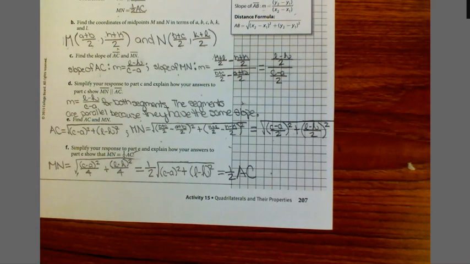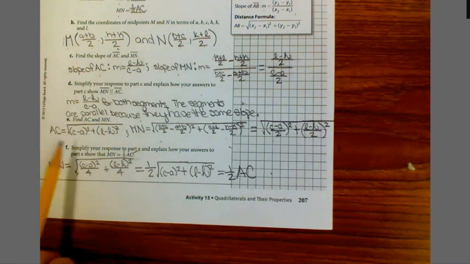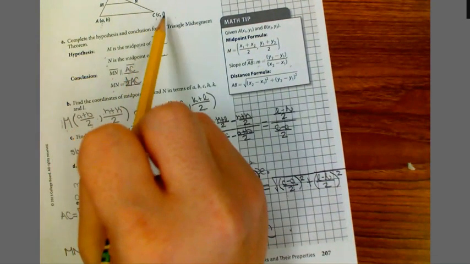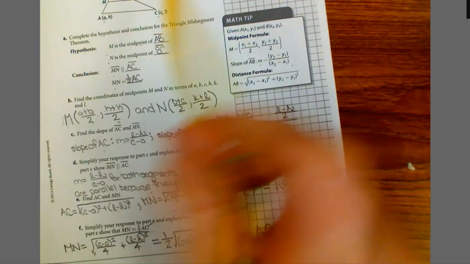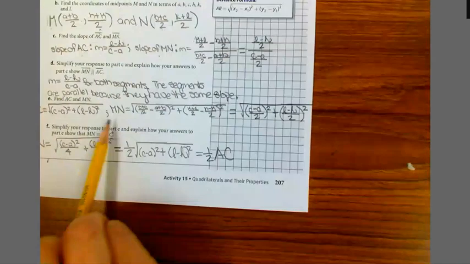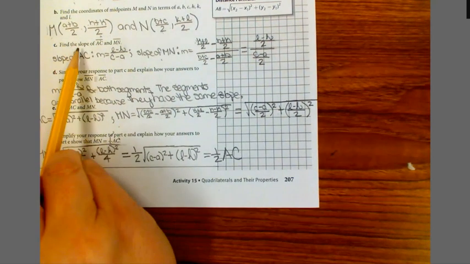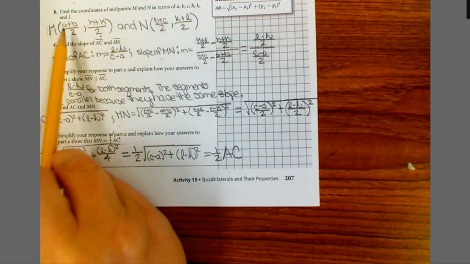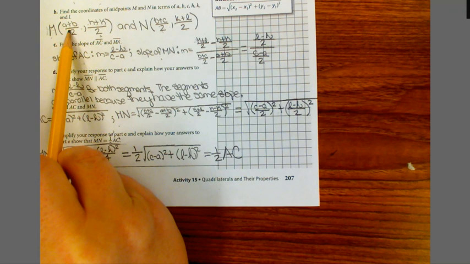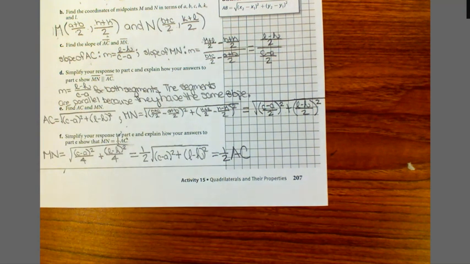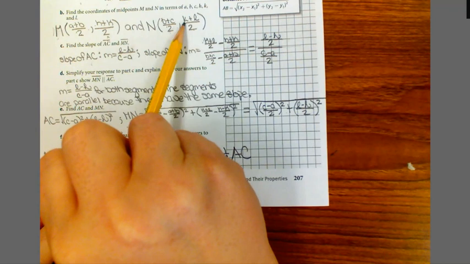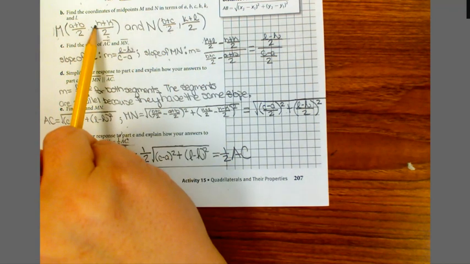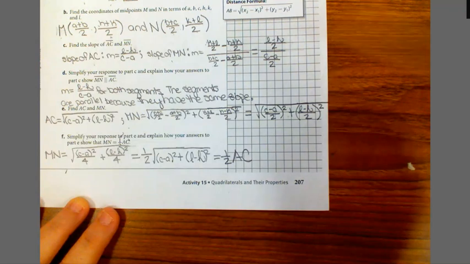Here in part E, we were asked to find the distance of AC. So I did C minus A to the second power plus L minus H to the second power. Here with MN, we had to use those points. So I said (B plus C) divided by 2 minus (A plus B) divided by 2, squared, plus (K plus L) divided by 2 minus (H plus K) divided by 2, squared.